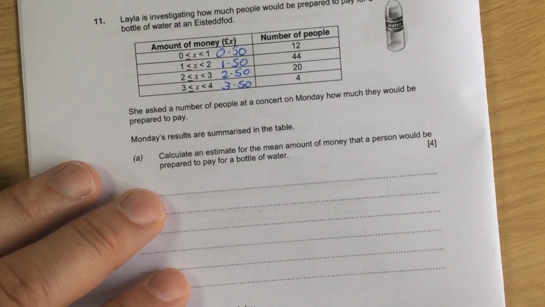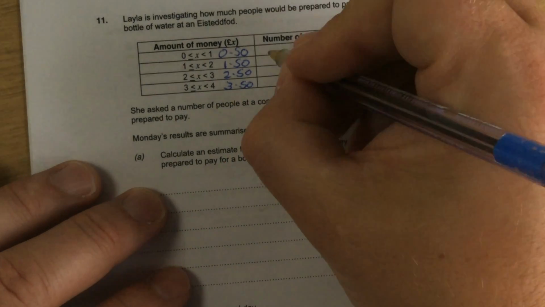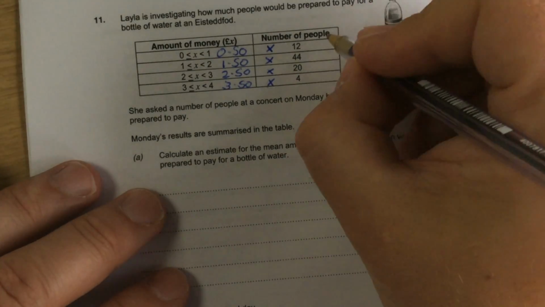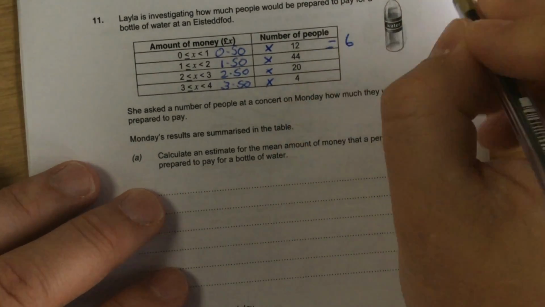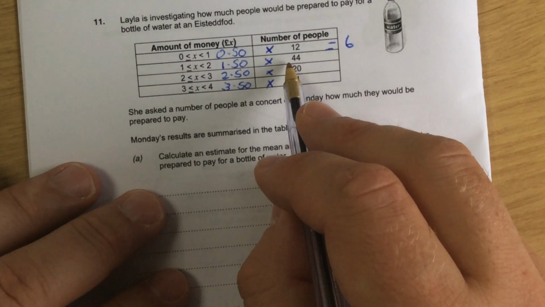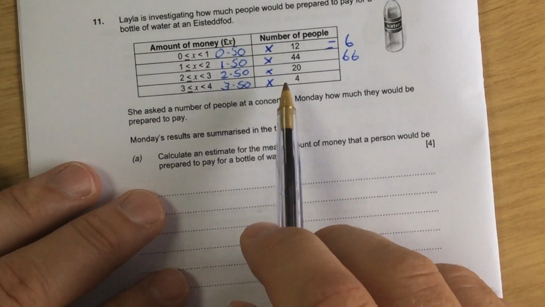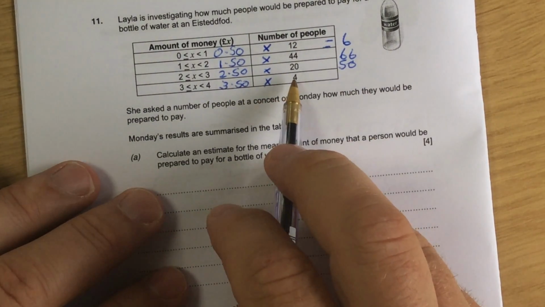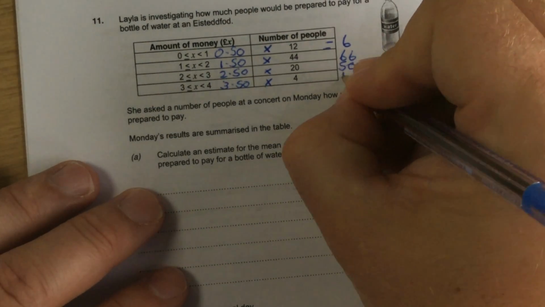So I'm now saying 12 people are all prepared to pay 50 pence, 44 all prepared to pay £1.50. What I've got to do now is multiply them to get the total values. So 12 times 50 pence is £6. £1.50 times 44 is £66. £2.50 times 20 is £50. And £3.50 times 4: £3.50, £7, £14.